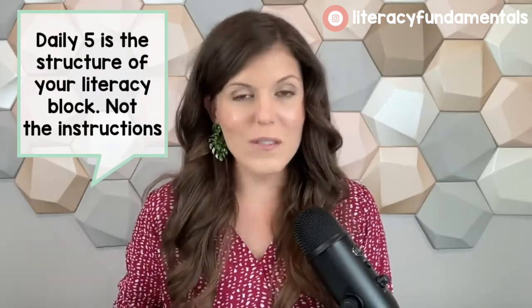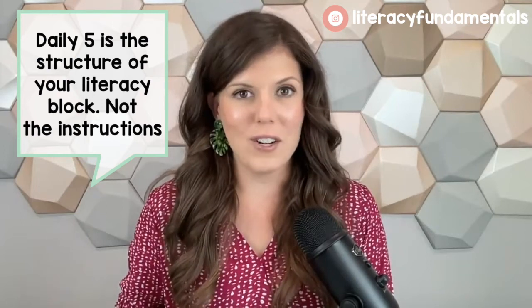The cool thing is, whether you've taught kindergarten all the way to fifth, Daily 5 structure is going to be pretty similar. The activities are what is going to change. I want to first start by saying that Daily 5 is the structure of your literacy block, not the instruction. That's all I'm going to say about that.